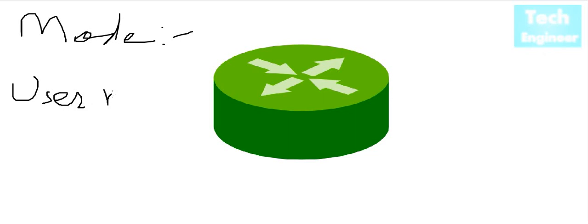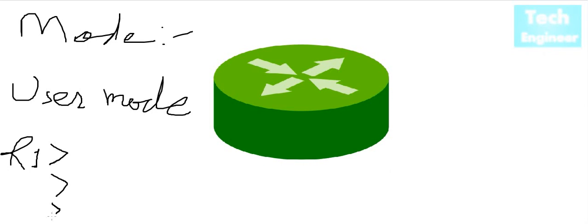The first landing mode of our router is user mode. When you boot your router, you will find R1 followed by the greater than sign. This is our landing page, and it will remain like this, user mode.